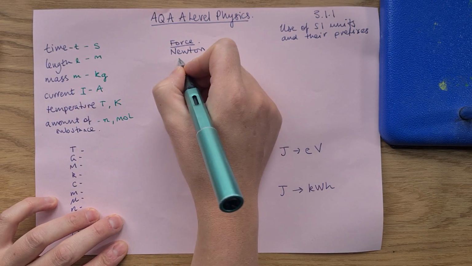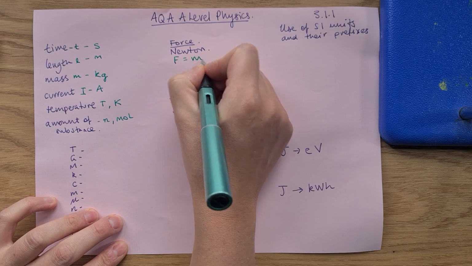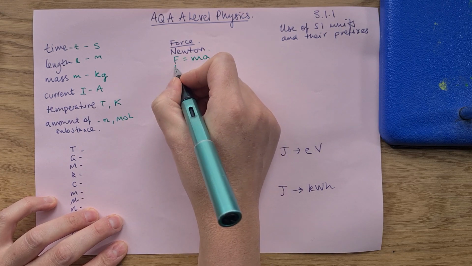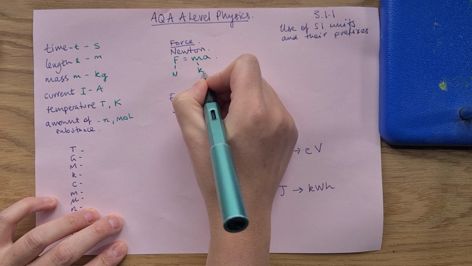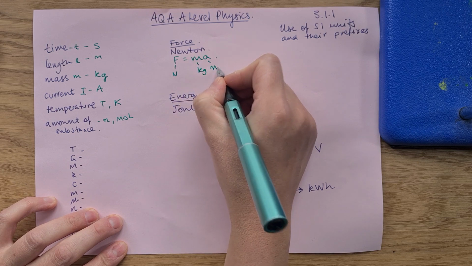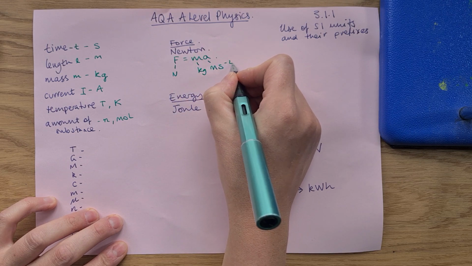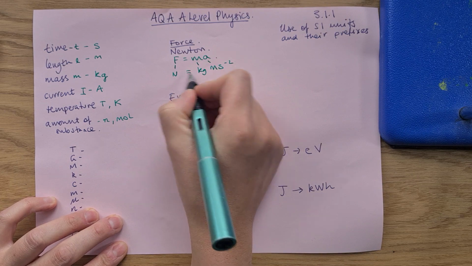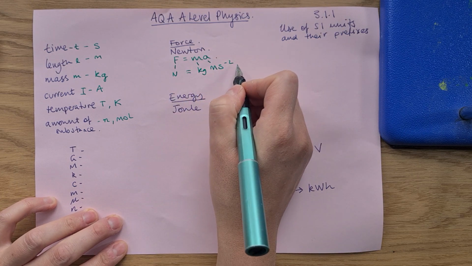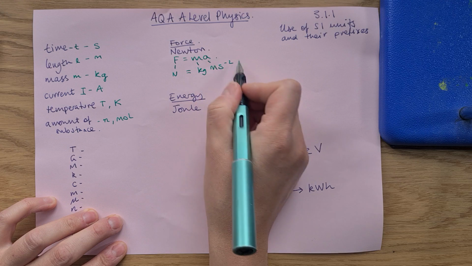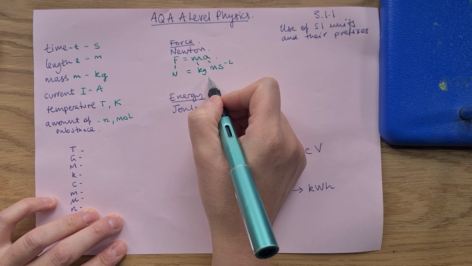The first one that comes to mind with force is force equals mass times acceleration. Unit of force is the newton, unit of mass is the kilogram, unit of acceleration is meters per second squared. So therefore the newton is the same as kilogram meters per second squared. So the newton is a derived unit. This is the newton in terms of the base units.